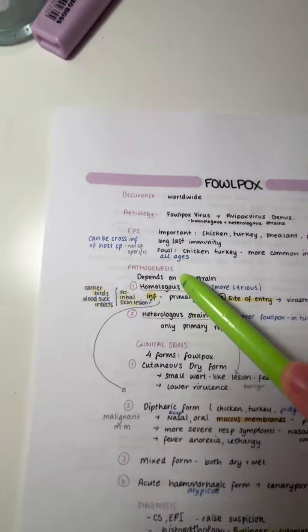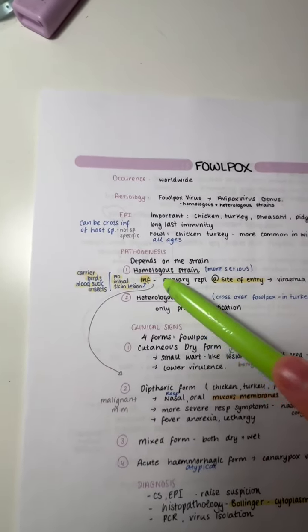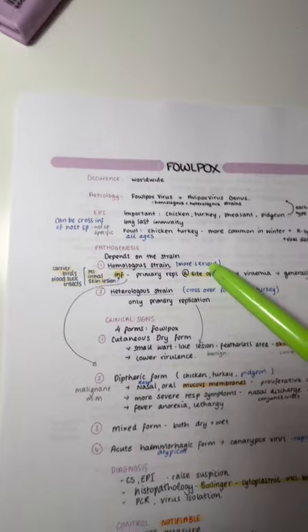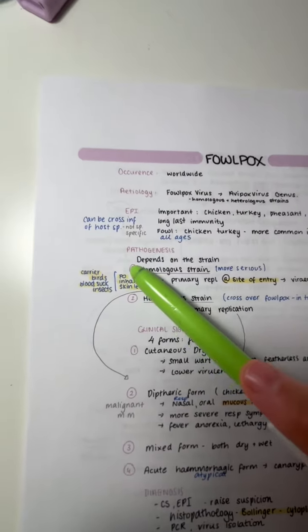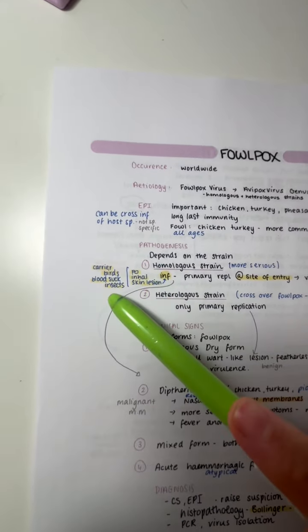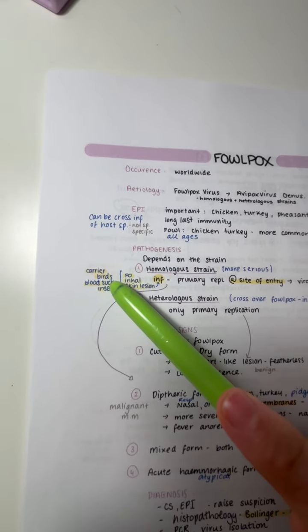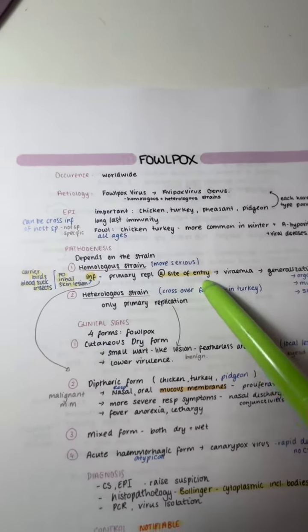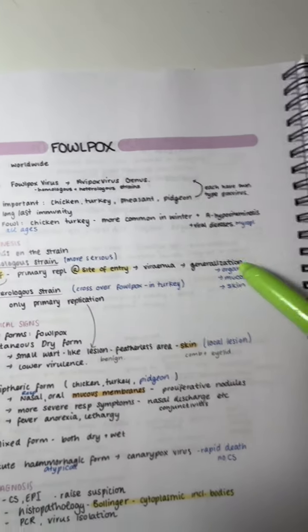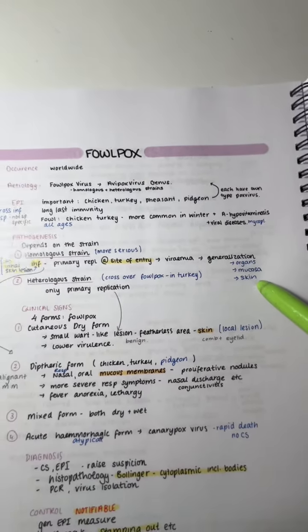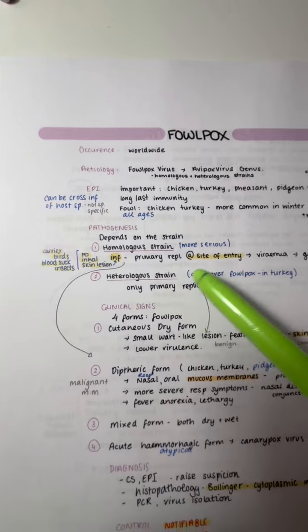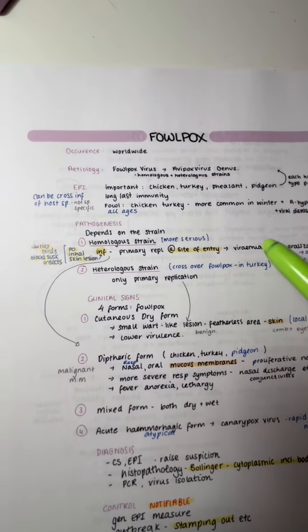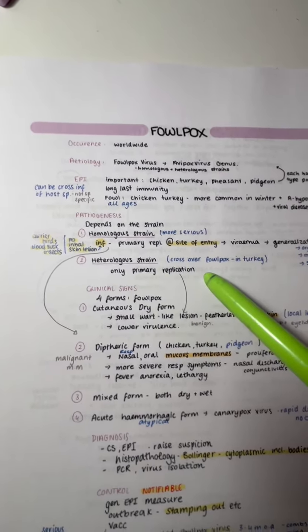For the pathogenesis, it depends on the strain. Homologous strains are more serious. The initial infection can be through per os, inhalation, or skin lesions caused by blood-sucking insects or carrier birds. The primary replication happens at the site of entry, and this leads to viremia and then generalization in organs, mucosa, and skin. For the heterologous strains, there's a crossover in fowlpox and turkey, and there's only primary replication.